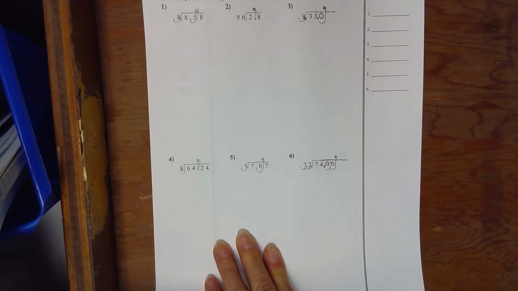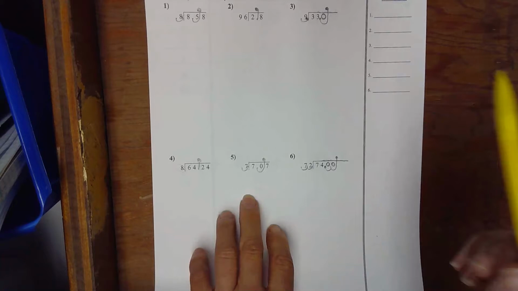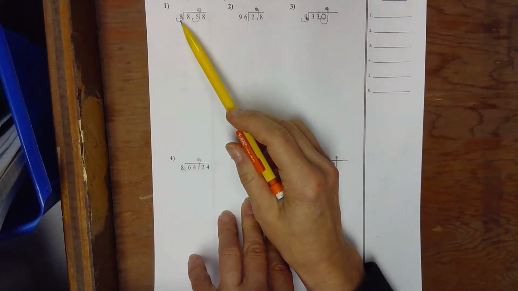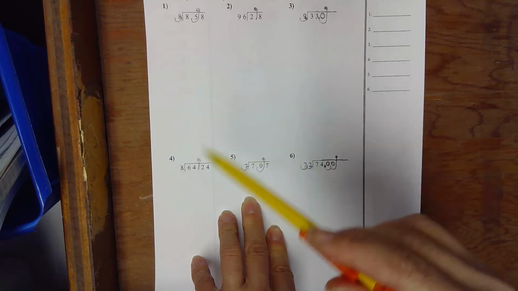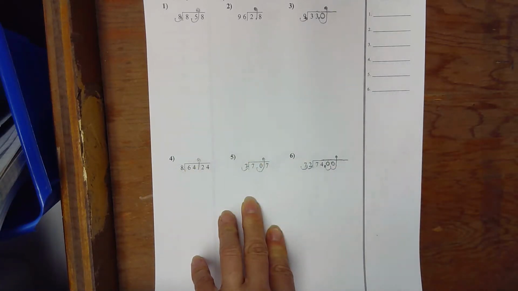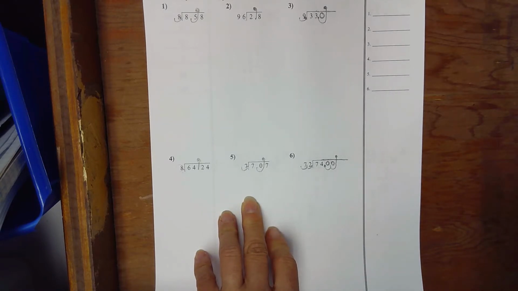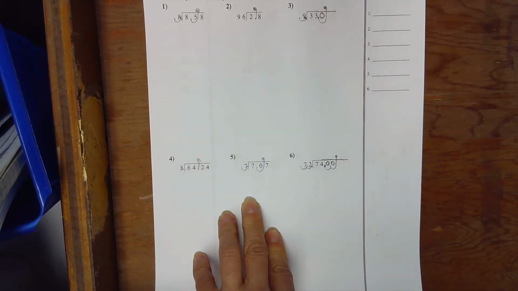Yes, we are going to continue reviewing before we start with each day's work, because when you divide with decimals, it's important where the decimal happens to be or not be so that you know what to do.